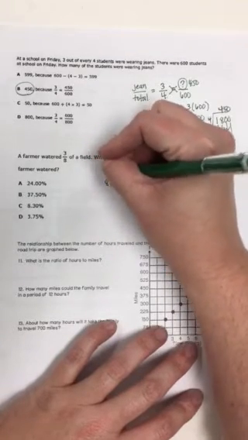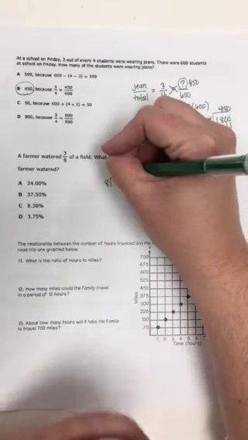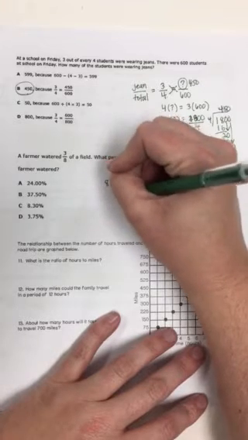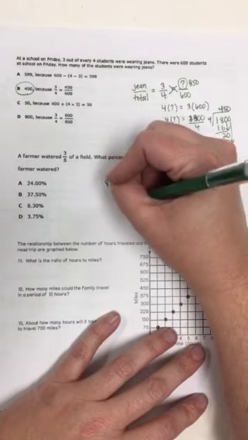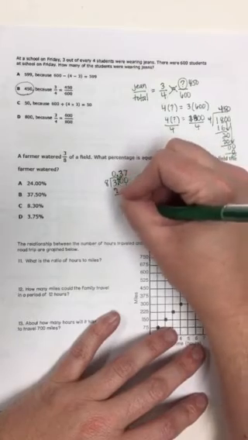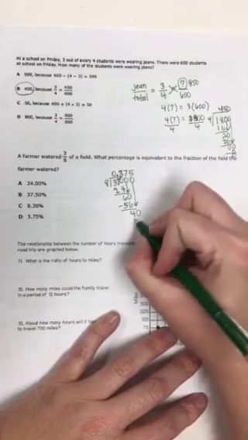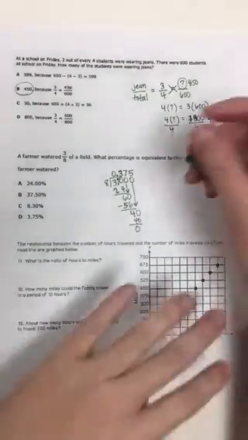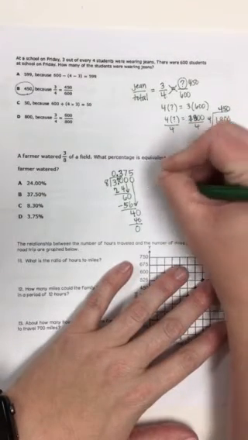8 cannot go into 3, so I add a decimal, take it up, add a 0. 8 goes into 30 3 times, which is 24. I'm left with 6. Add a 0. Bring it down. 8 goes into 60 7 times. 7 times 8 is 56. 60 minus 56 is 4. Add another 0. Bring it down. It goes into 40 5 times. 5 times 8 is 40. And I'm done.